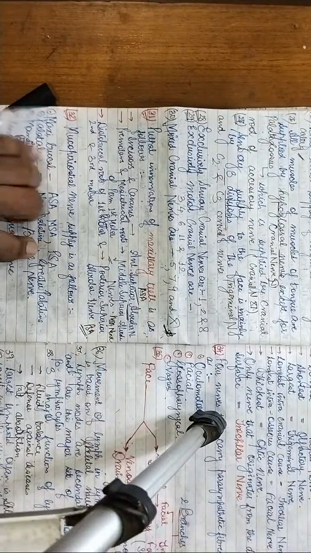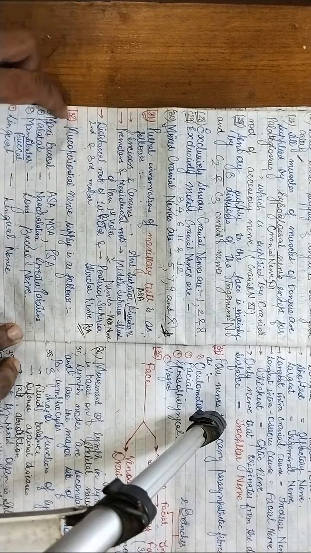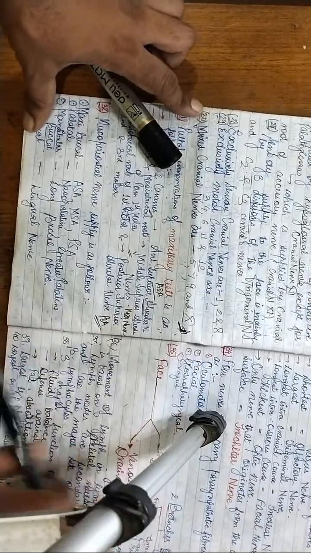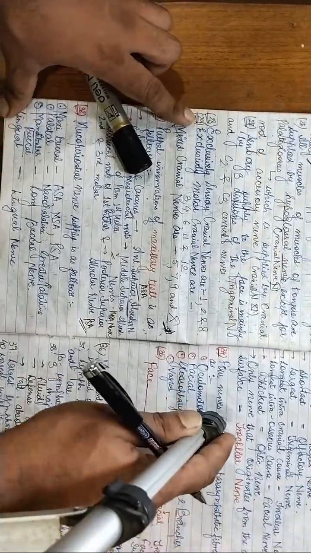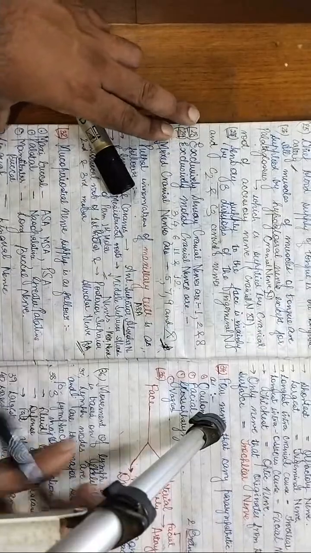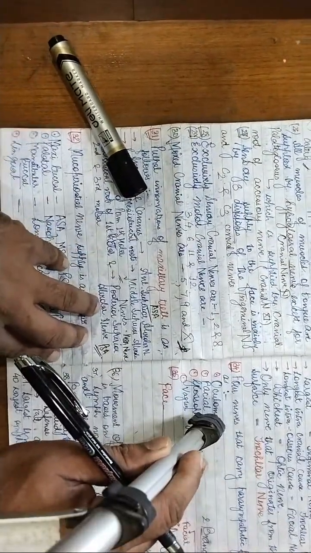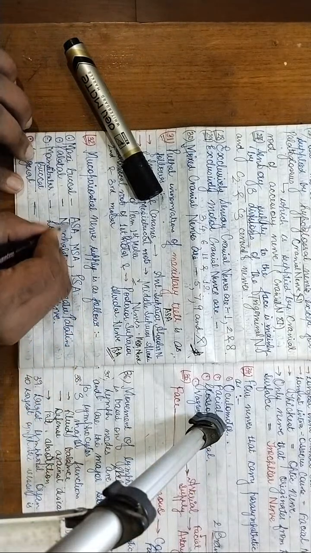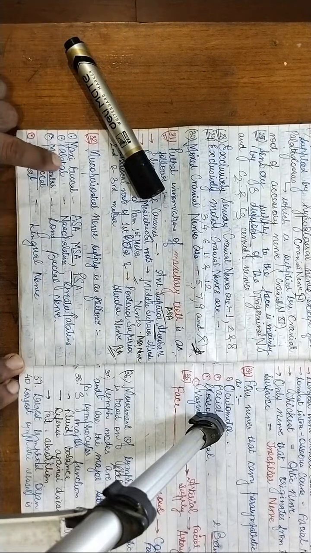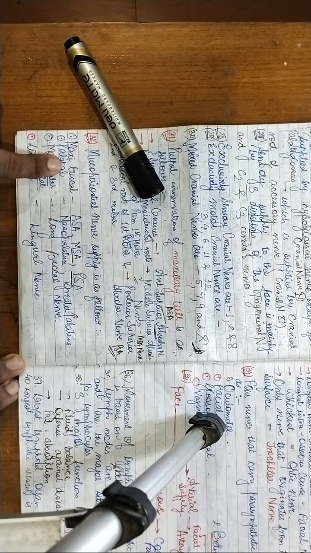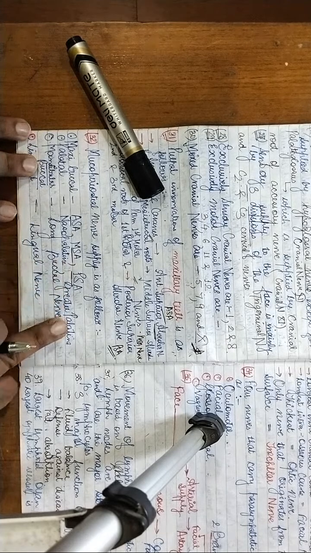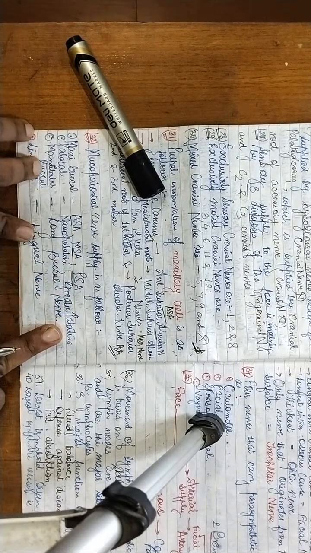Moving on to the mucoperiosteal nerve supply. Do remember students, in the maxillary buccal segment, it is supplied by the anterior superior alveolar, the middle superior alveolar and the posterior superior alveolar nerves. Moving on to the palatal mucoperiosteal nerve supply, it is the nasopalatine and the greater palatine nerves.